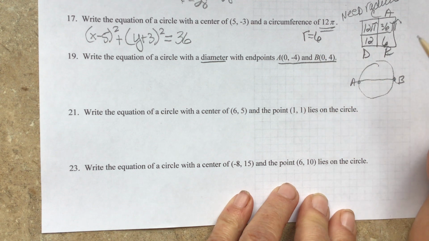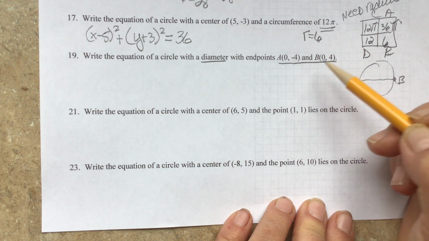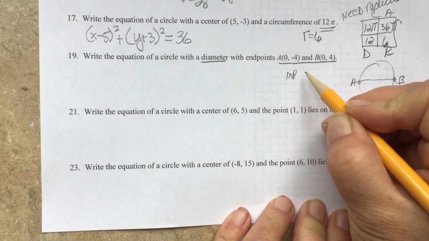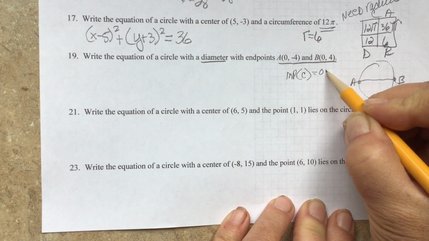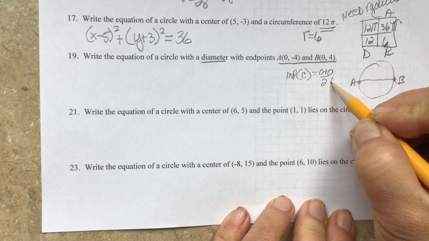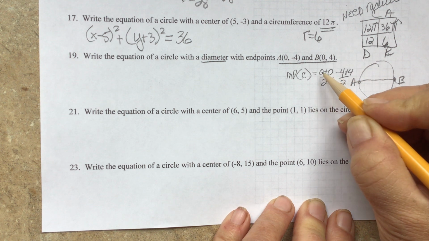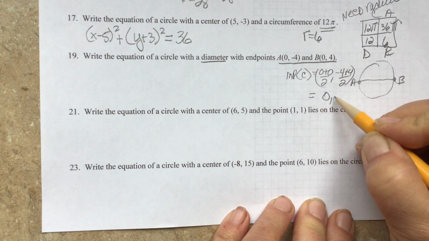Okay, so the center would be the midpoint. So the midpoint, or the center, equals 0 plus 0 over 2, comma, negative 4 plus 4 over 2. So the center is going to be 0, 0.